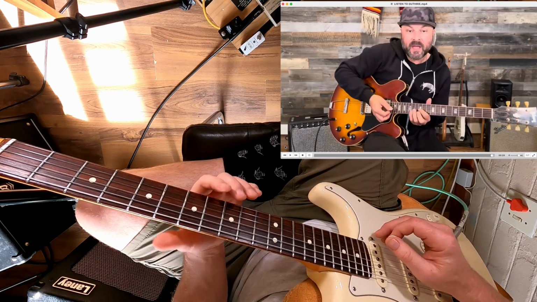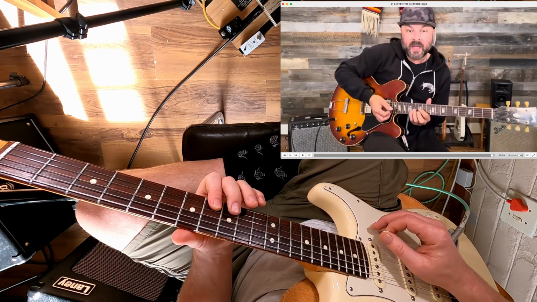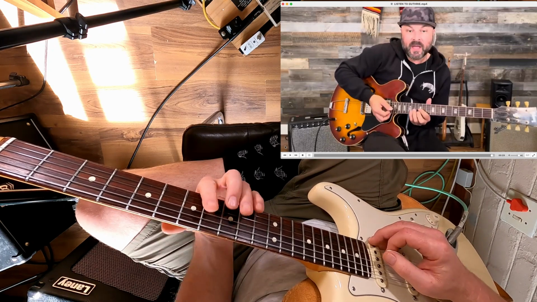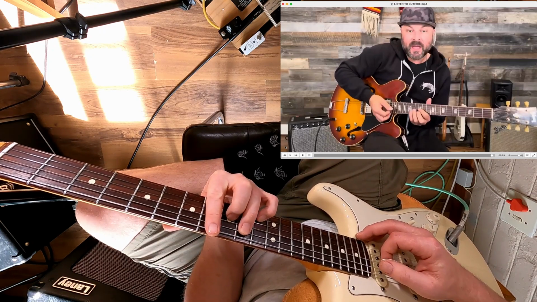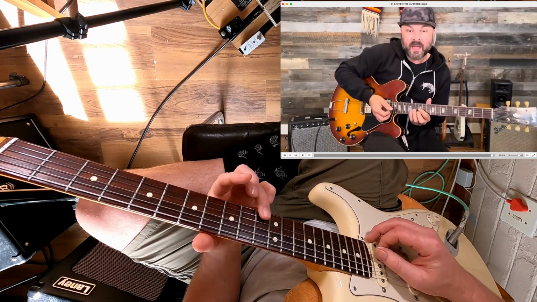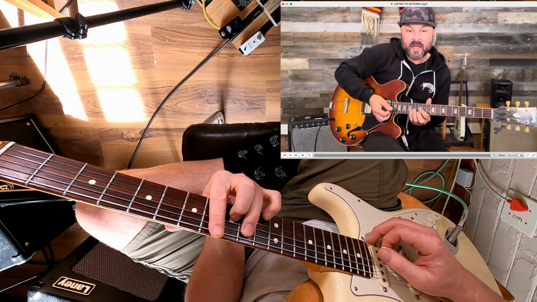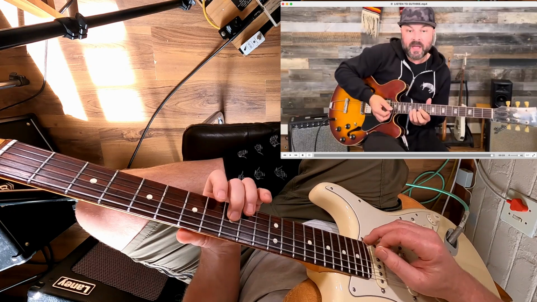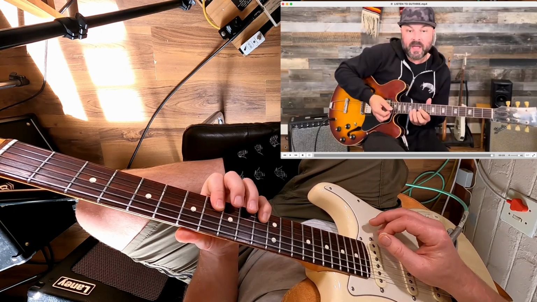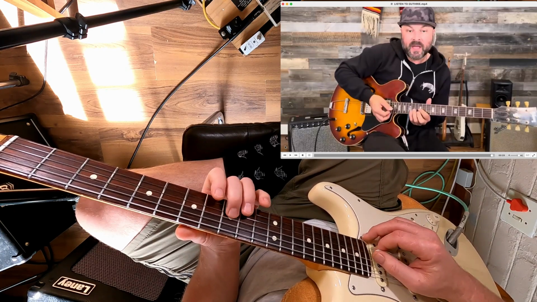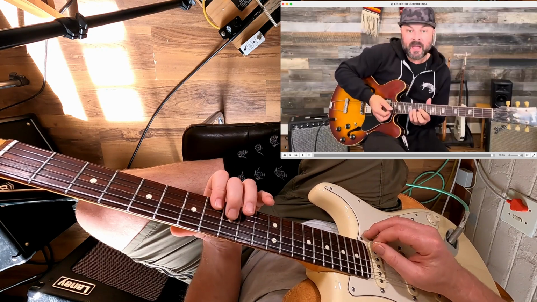We're going to pick them individually, but then we're going to add in the flat 7, which from this chord shape, we're going to go to a dominant 7. It will be here on the 11th fret of the B string. So we're going down the triad. I'm going to play that with our pinky. So it's major triad.